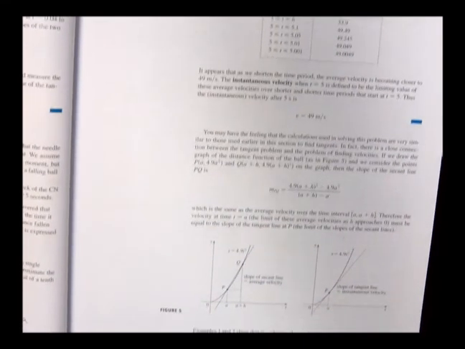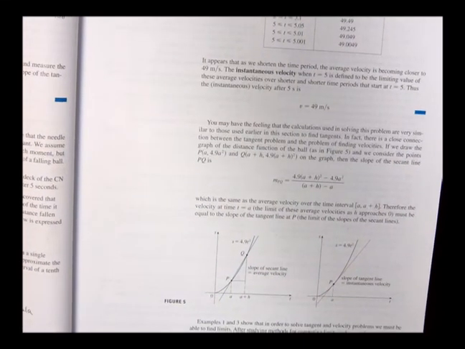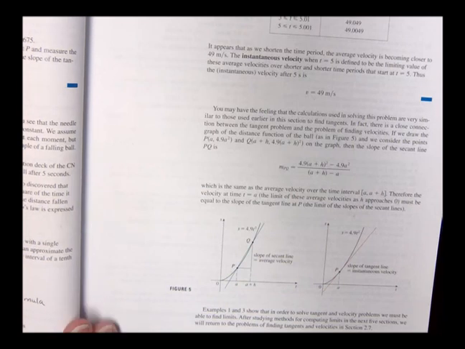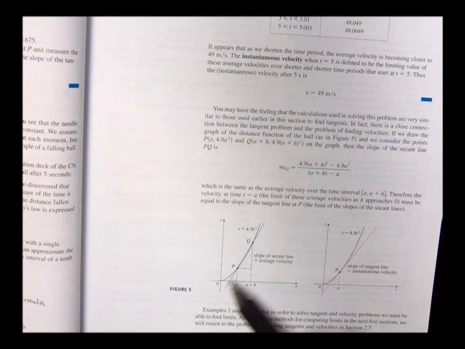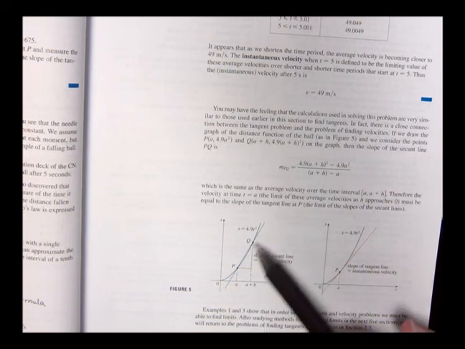If you have any questions about that, remember you can put it in the chat. Now, this is the graph. They're just showing here in figure 5 that this is really no different than what we did with the secant line before. We just looked at the amount of time getting closer and closer to the point. Same thing that we did before.